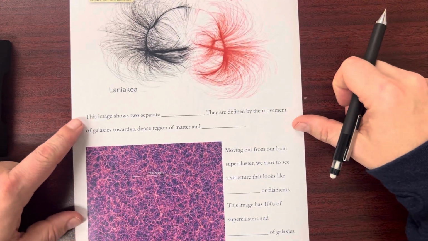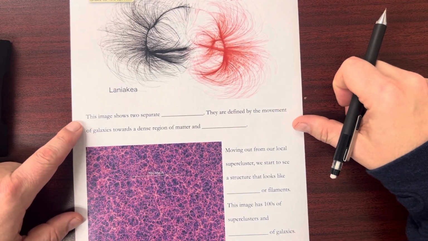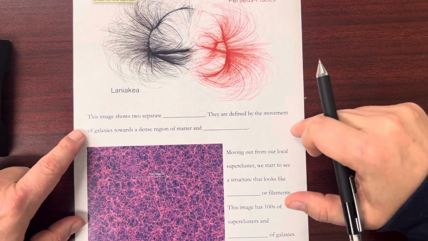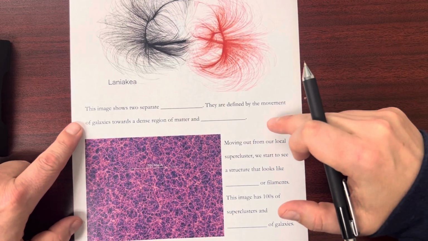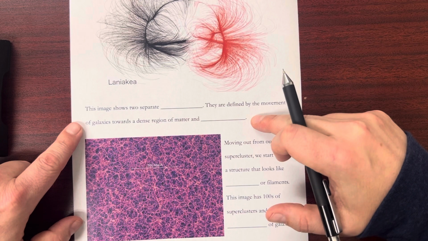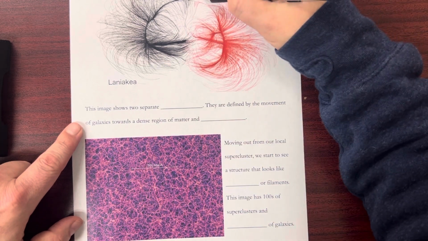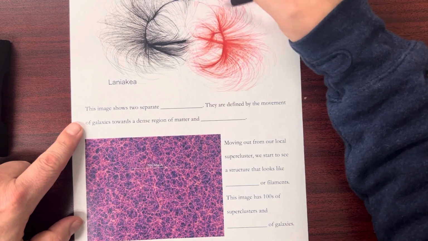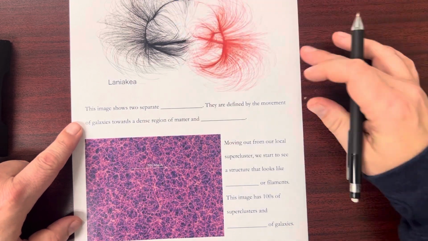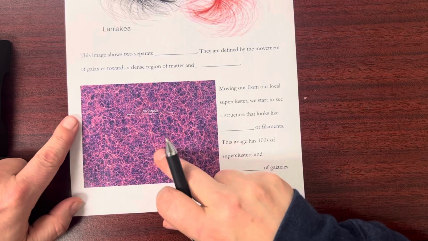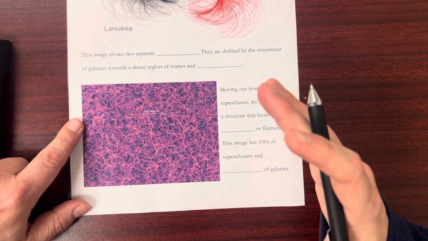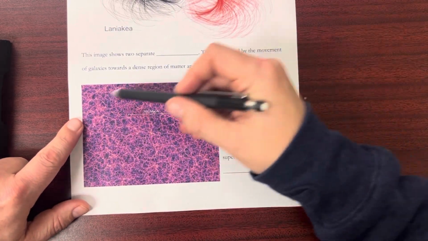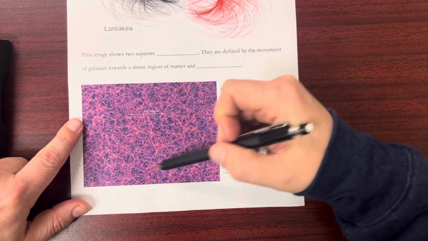This image shows two separate superclusters. They are defined by the movement of galaxies towards a dense region of matter and gravity. So we can tell the difference from this galaxy and this galaxy, which cluster they're in, by where they're being pulled. And then finally, taking another step back, we see this webbing of superclusters.